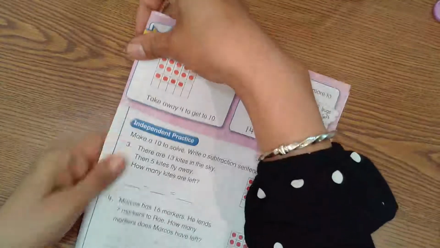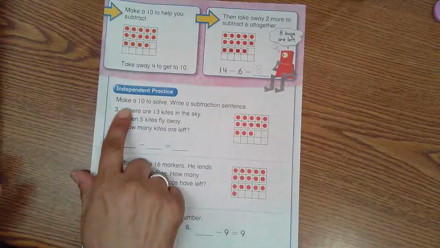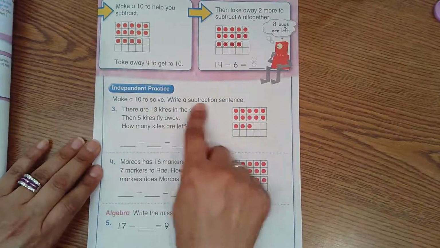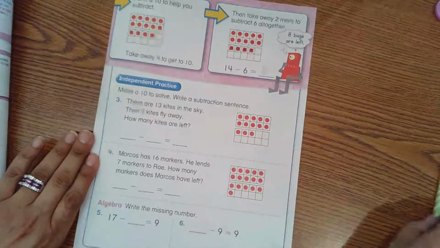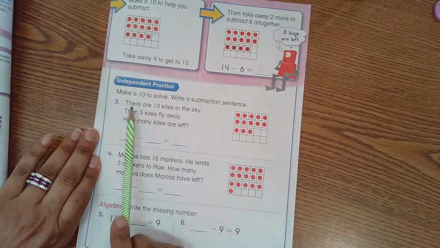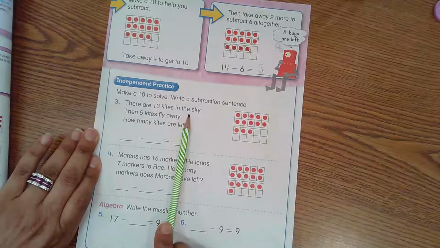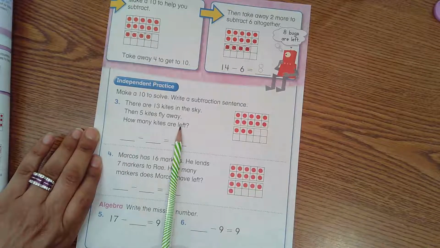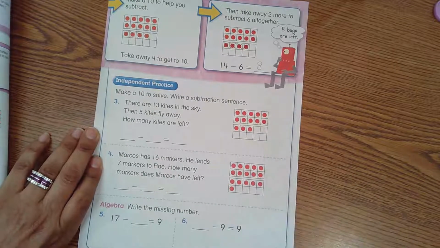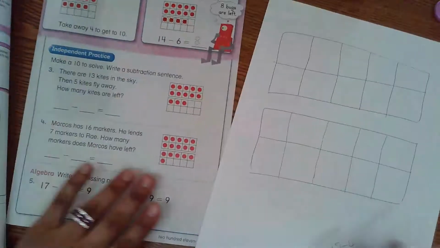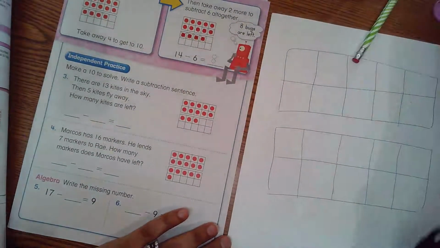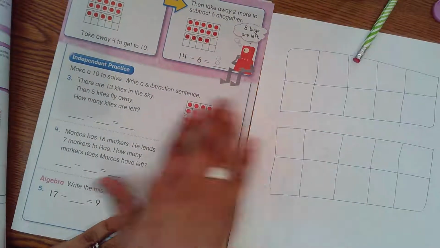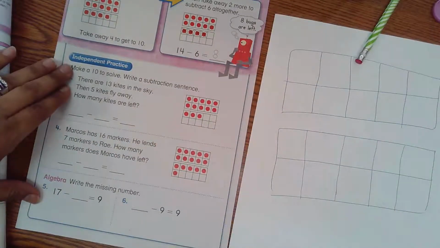All right, number 3, page 211. Make a 10 to solve. Write a subtraction sentence. So I have my 2 10 frames. There are 13 kites in the sky. Then 5 kites fly away. How many kites are left? So this is my 2 10 frames. You can draw one like mine here and use whatever you have, stickers, cubes, counters, or use your pencils and use what you have on your page.